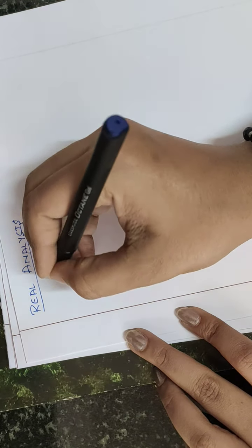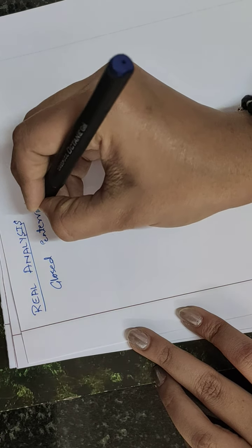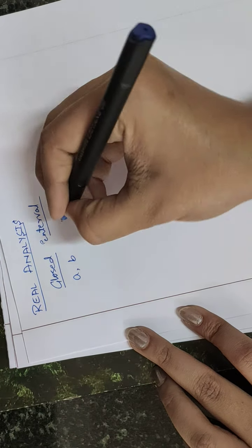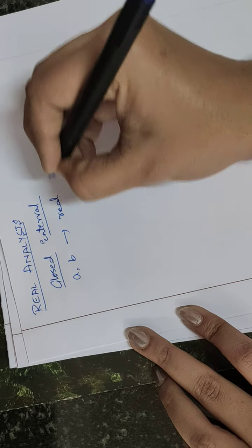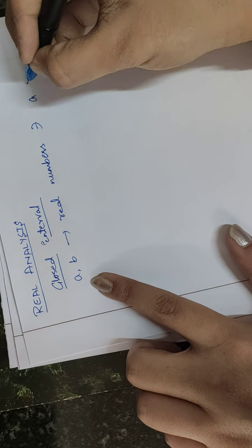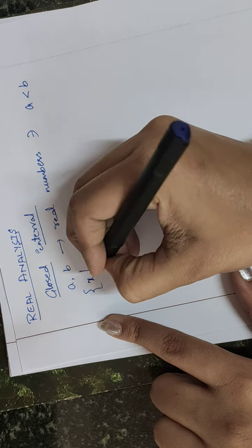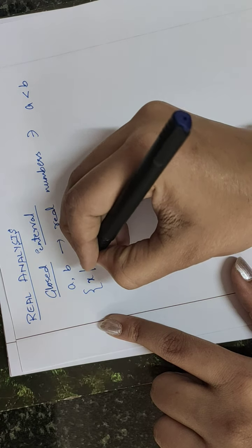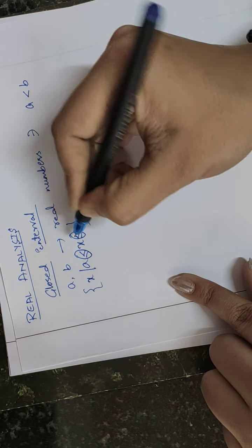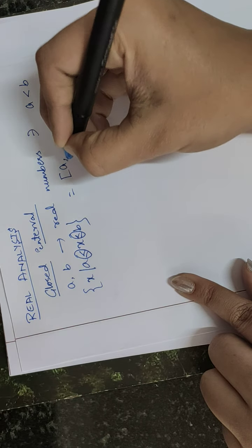We have different types of intervals, right? The first one is closed intervals. In order to define a closed interval, we will consider two real numbers, say A and B, such that A is less than B, right? Then I can define a set X such that X is in between A and B. Here you must observe for closed interval it is less than or equal to. We can denote this as closed A comma B.